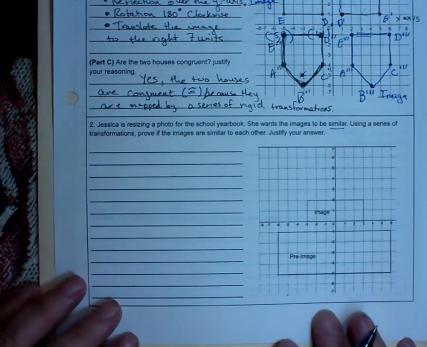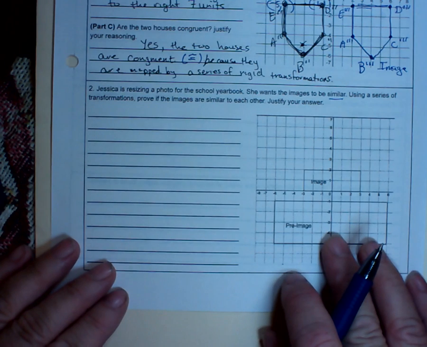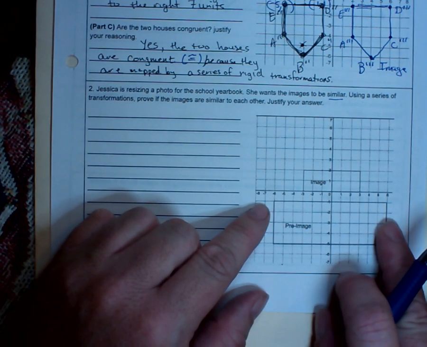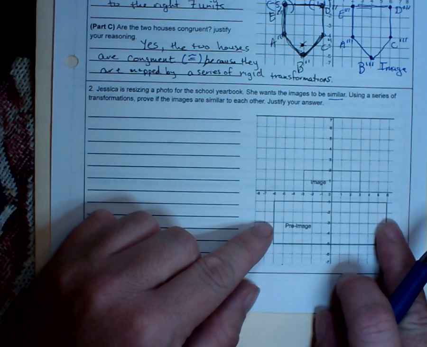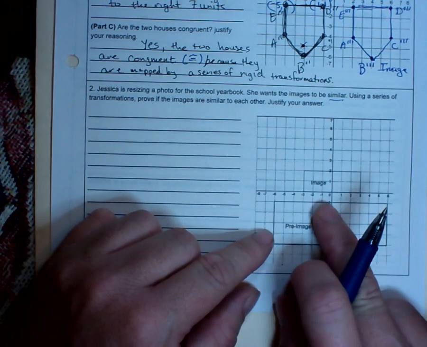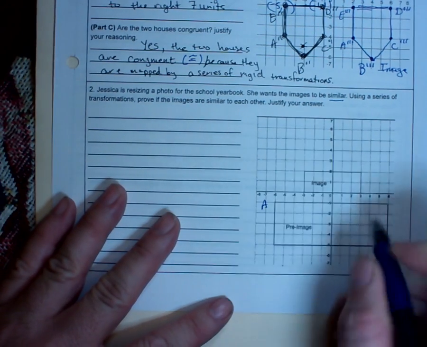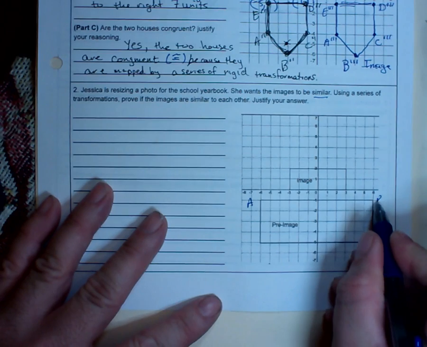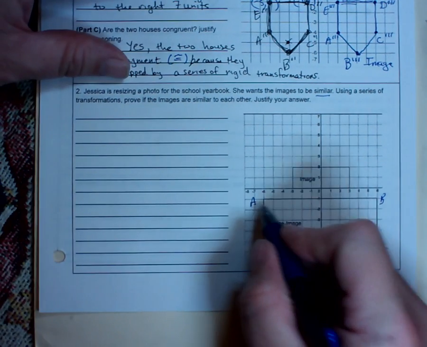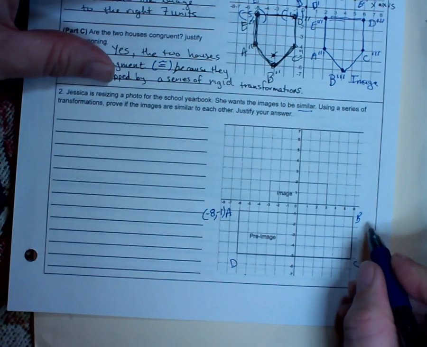What's really nice on this problem, we have a rectangle, and it looks like the first thing we want to do is check out the sides, and then we can think about how we are going to move this object up here because we're going to need to dilate it. Well, first let's give it some points. A, B, C, D. Okay, so I'm going to locate this as -8, -1.